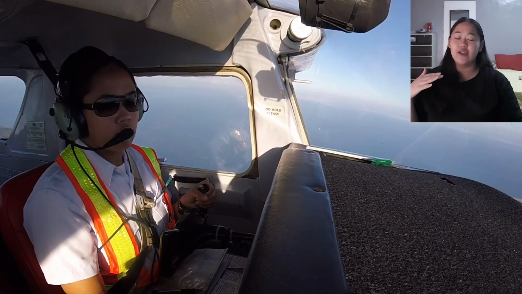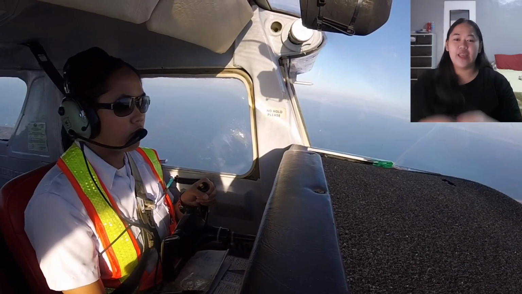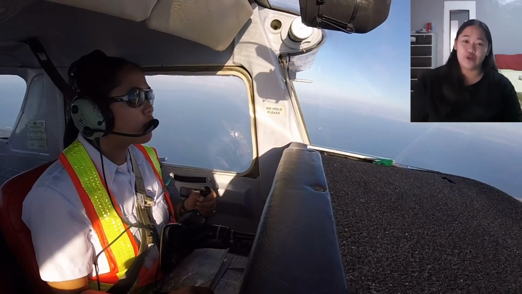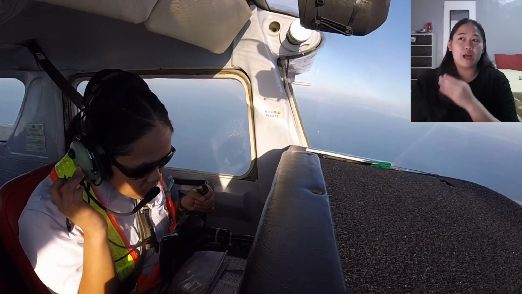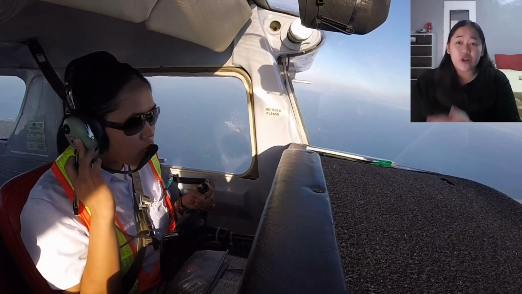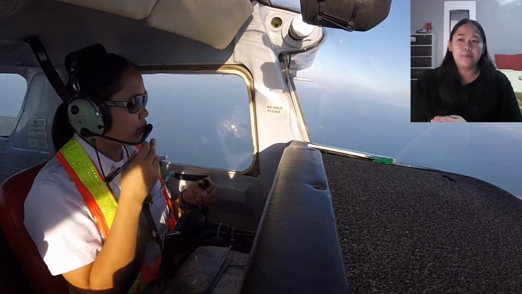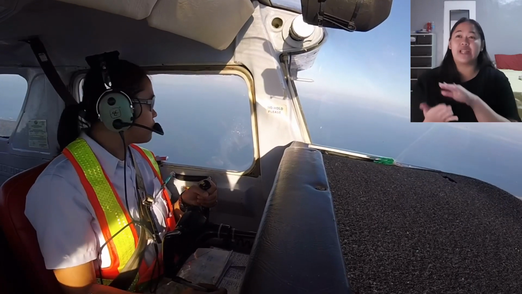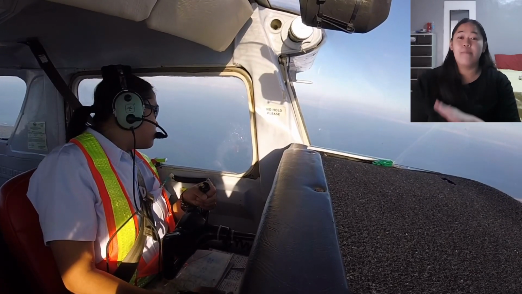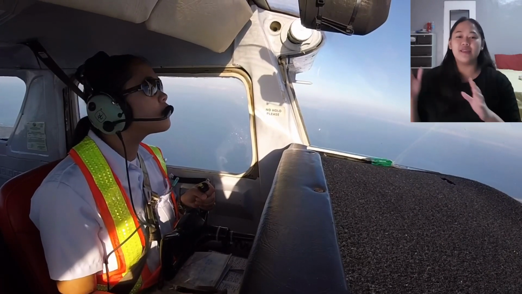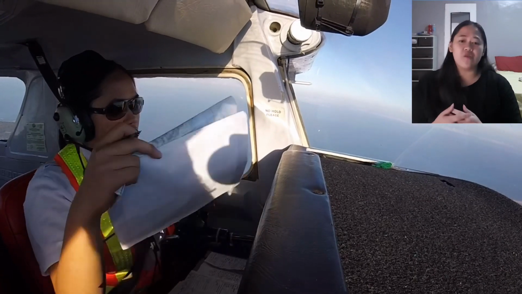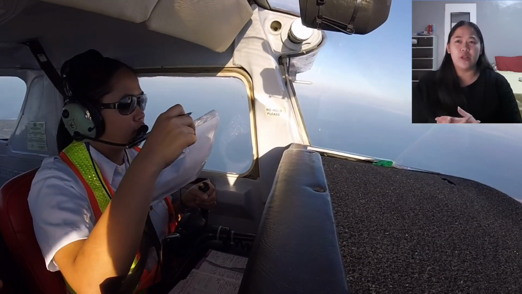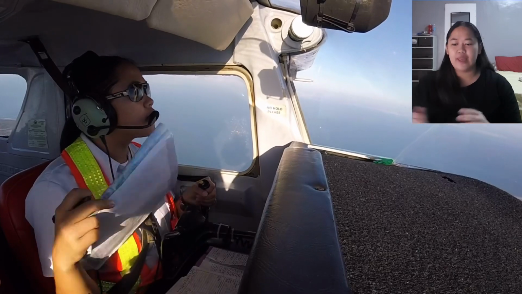Pag tumunog siya, yun. Indication yun na gumagana yung stall warning horn mo. Kasi pag nagtitraining ka for power on and power off stall, maririnig mo dapat yun. So, pag nag-enter ka sa stall, maririnig mo na, ganun siya.